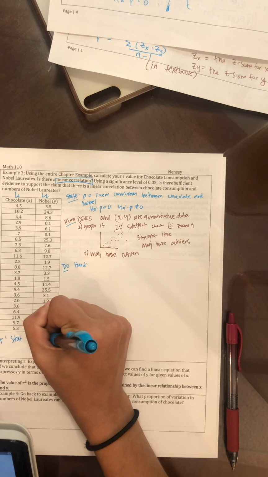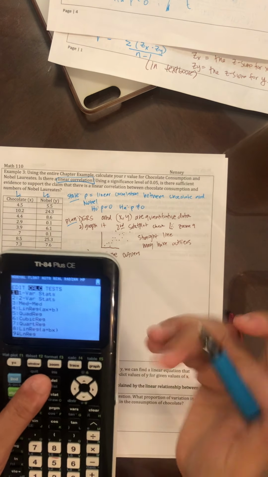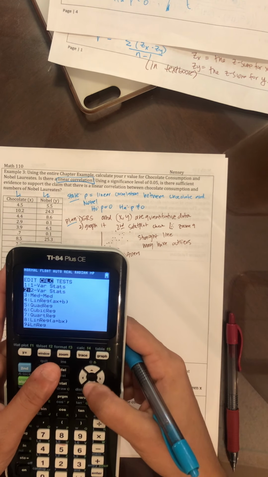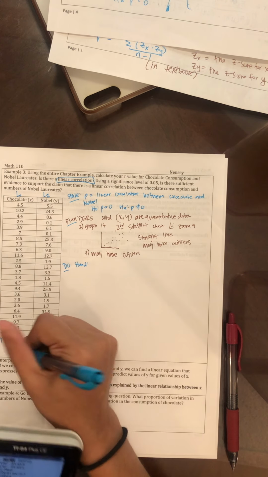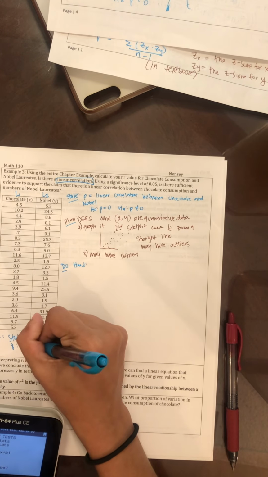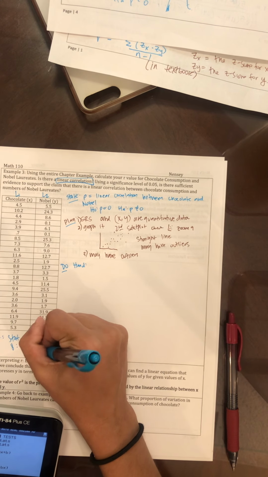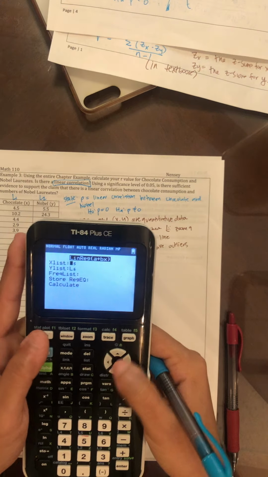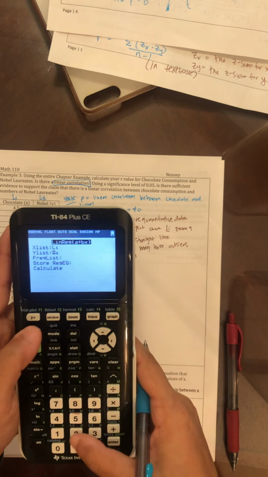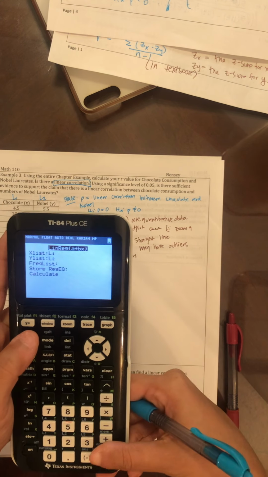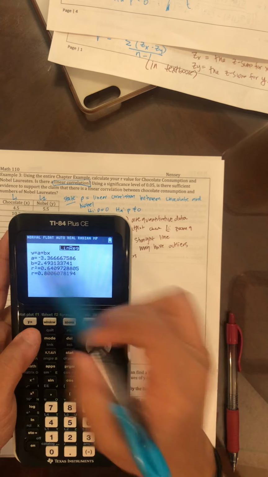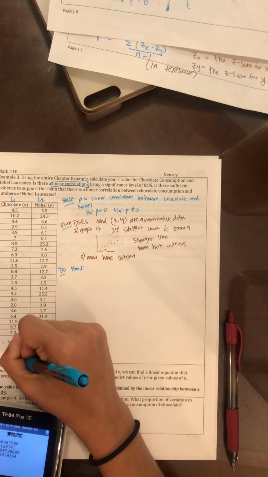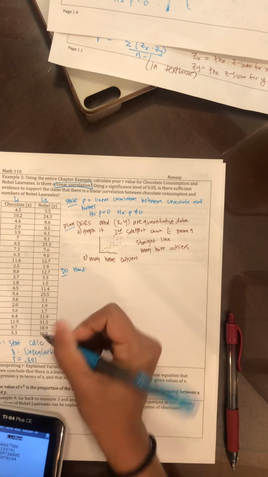And you're going to go to calculate. And you already did this. We're going to scroll down to number 8, and we're going to do LinReg, the a plus bx. We're actually going to use this a lot in the second video. You just have to change this to L1 and L2, and I hit calculate. And I'm going to find just my R value. So my R value is 0.801.